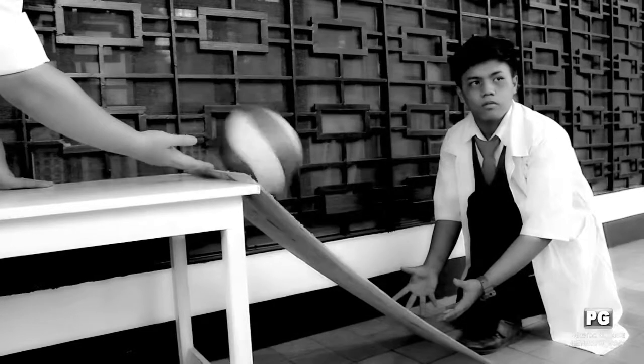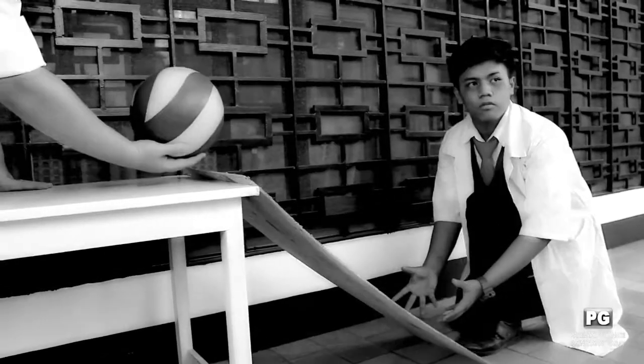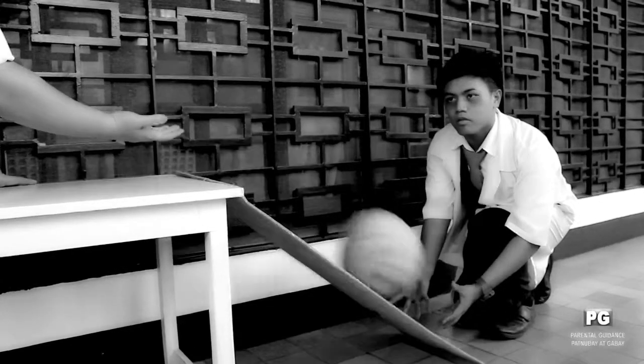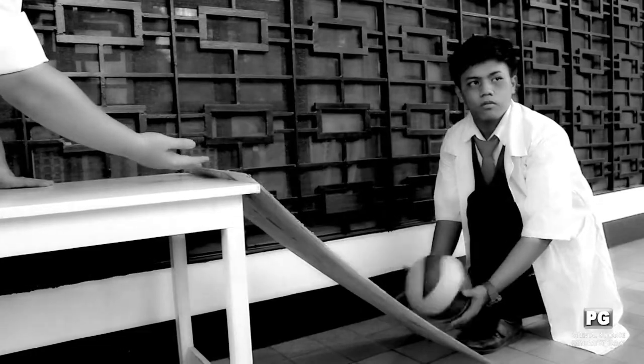In this experiment, the results show that the heavier the ball is, the harder it is to stop. It is much easier to stop a ball with a lighter weight.